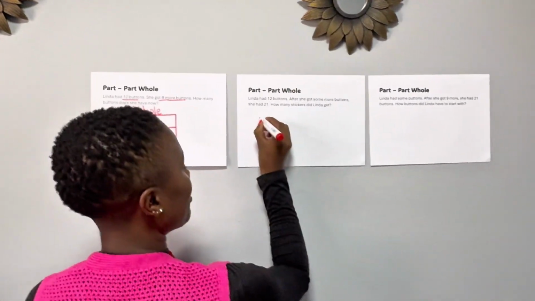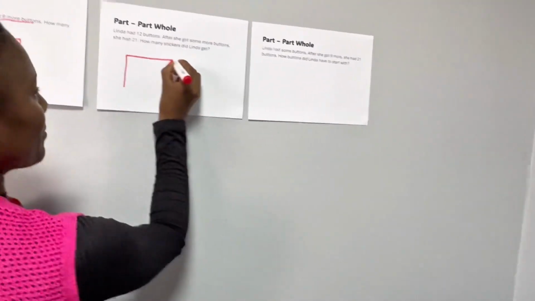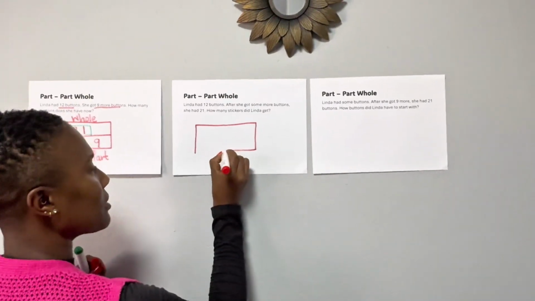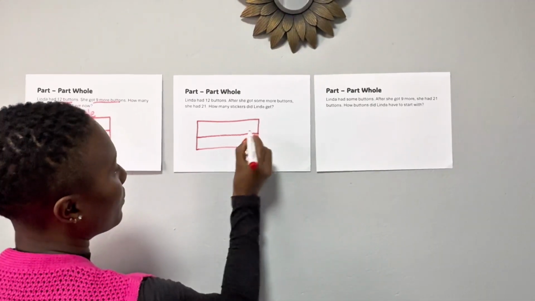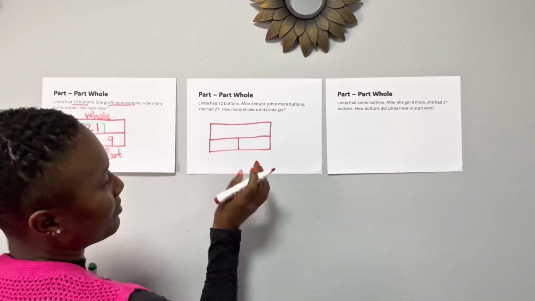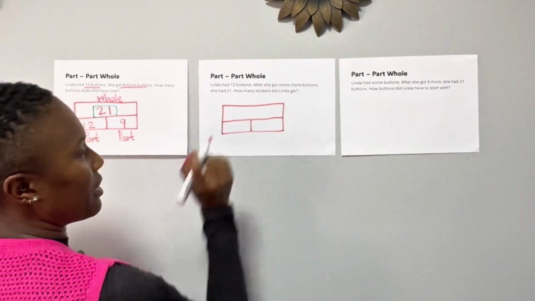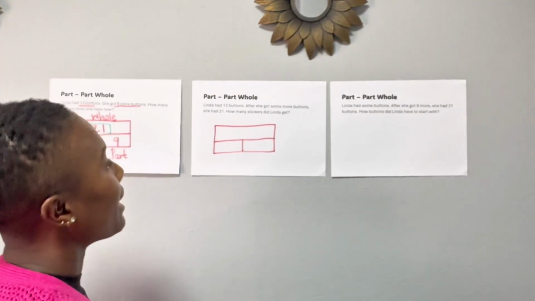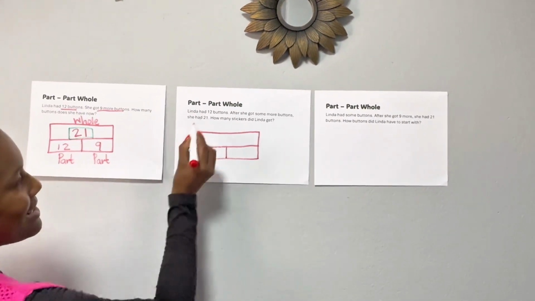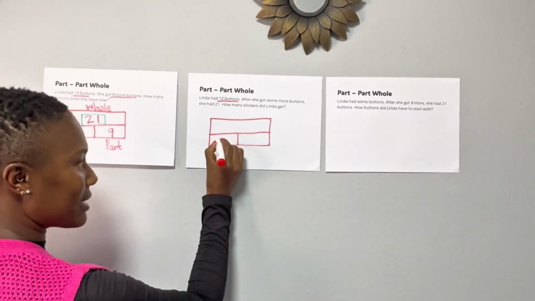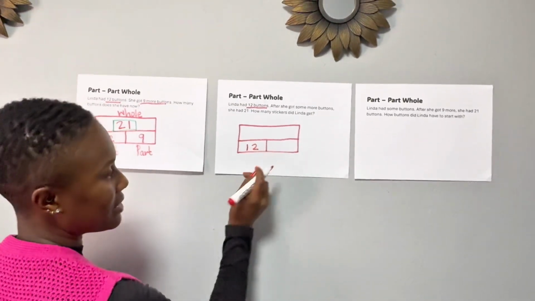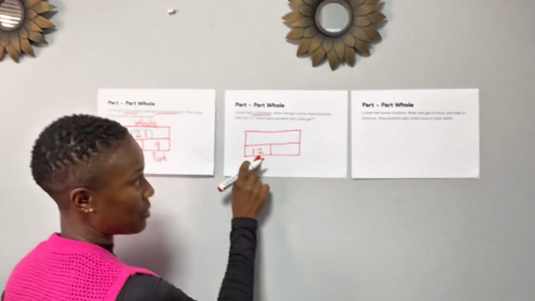In this example, let's draw the box for the part whole. It's the two parts and a whole. Okay. Linda had 12 buttons. This part is known.